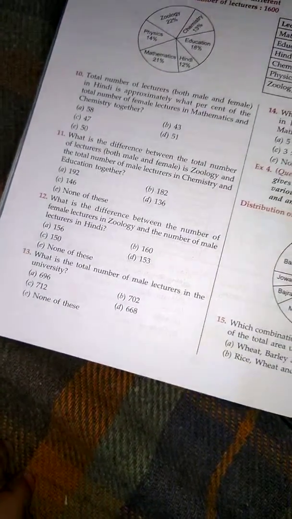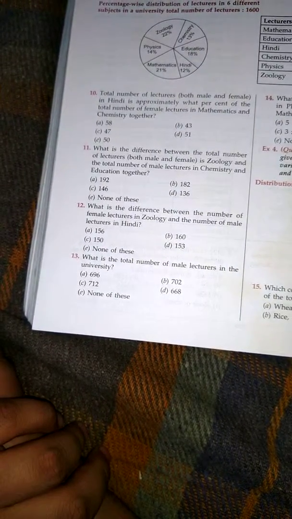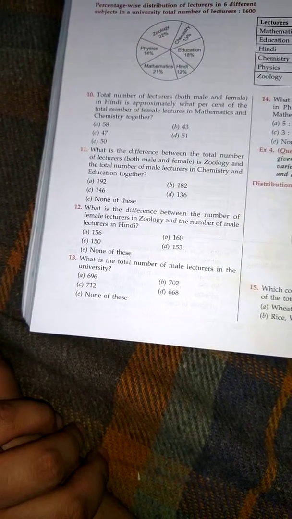If you want, you can go through the whole video again to check whether it is a misprint or not.